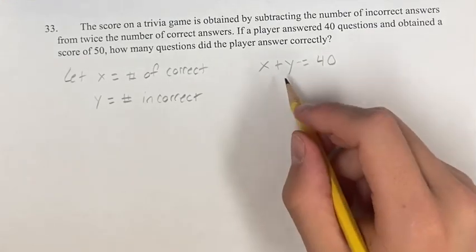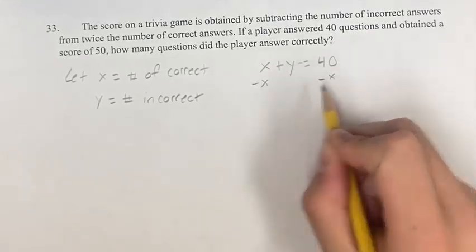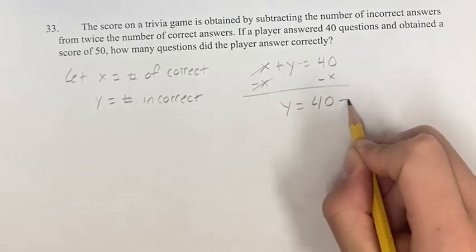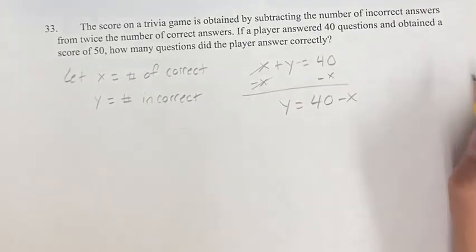If we want to get y in terms of x, we'll see why we want this in a second, y is equal to 40 minus x. We get that by subtracting x from both sides.